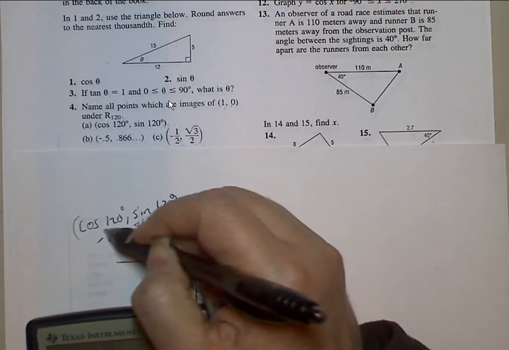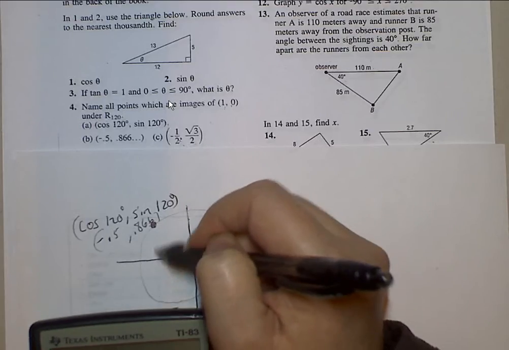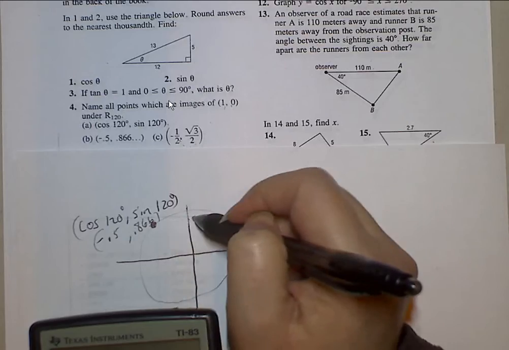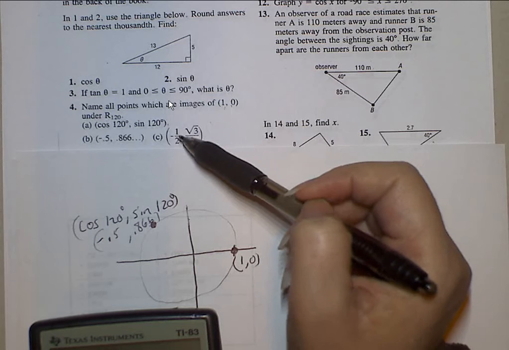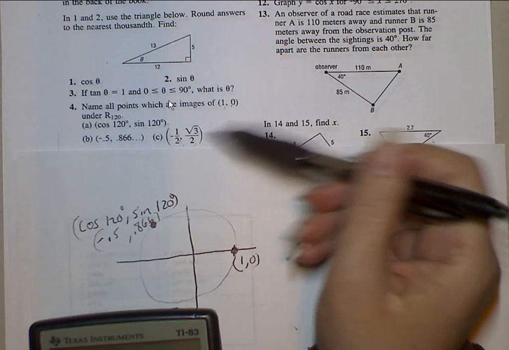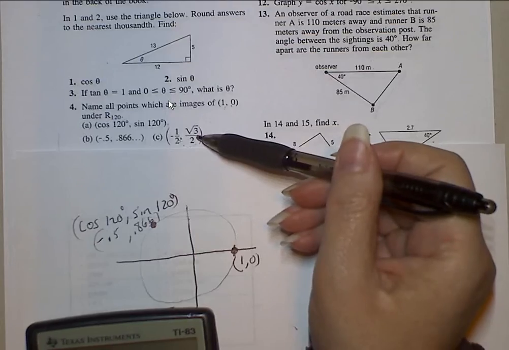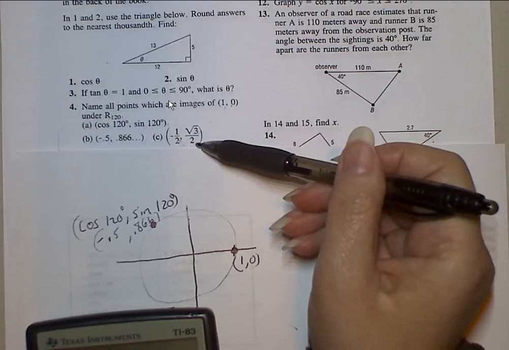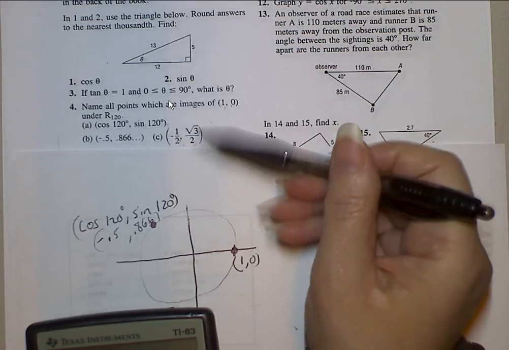So this would be your negative 0.5 and this would be 0.866 right there. We could also say negative 1/2, that's negative 0.5, and then the square root of 3 divided by 2, and see if that's the same, which it is. So I know that that's true also.